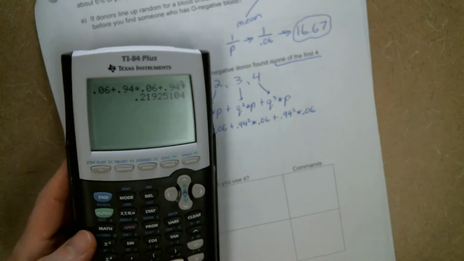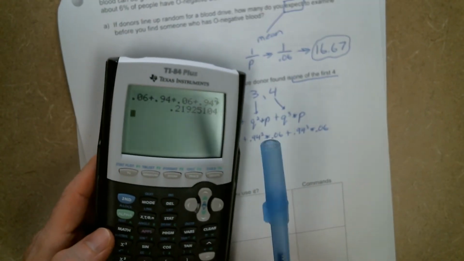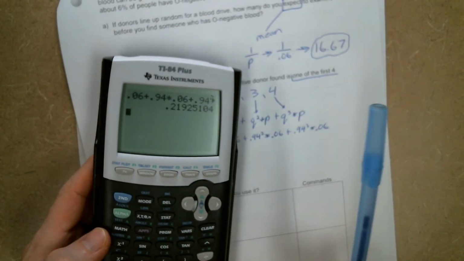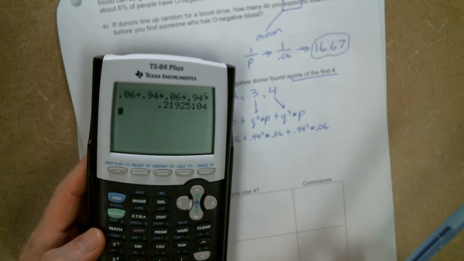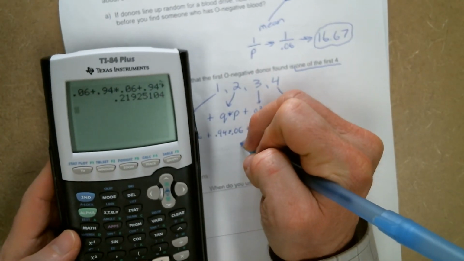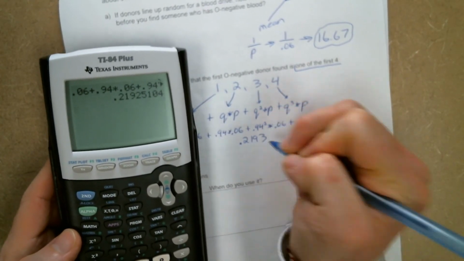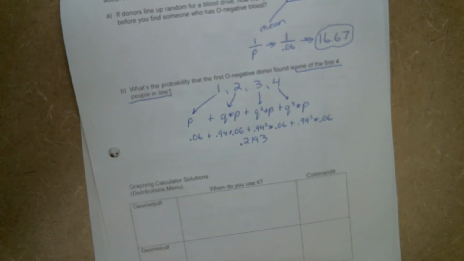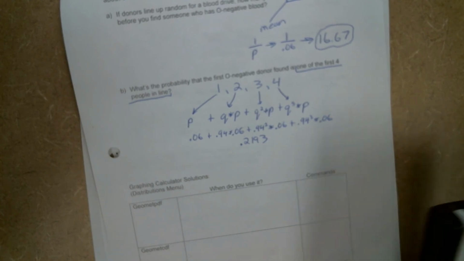All right, so if you type it in correctly, you're going to end up with something like 0.2193. Now, this would get super, super tedious having to do this over and over and over again. Now, we do have calculator functions that will do this.